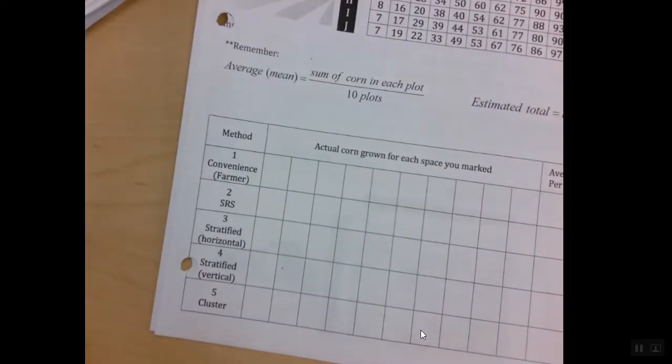I like what Mr. Wells is doing, top to bottom, left to right. It makes it more organized for our mind. It's still random.